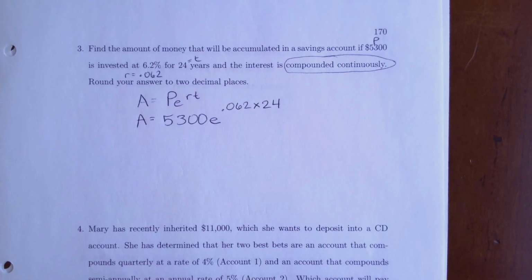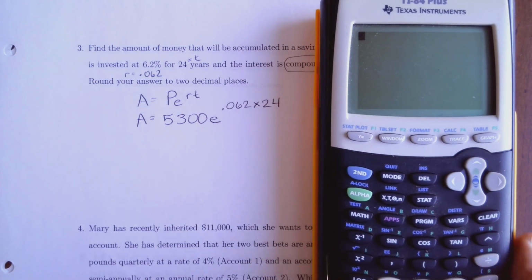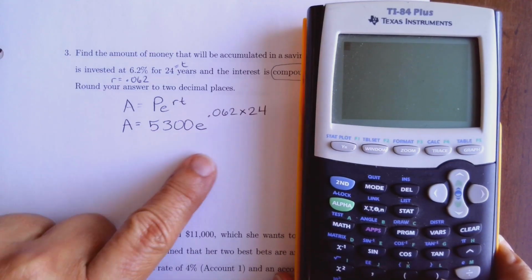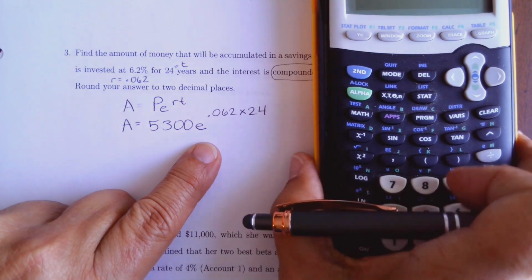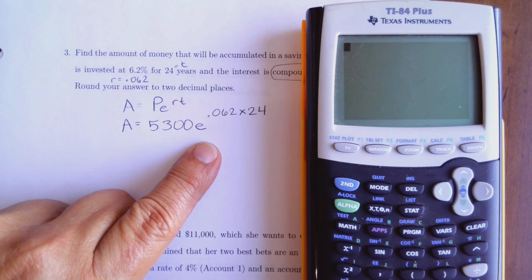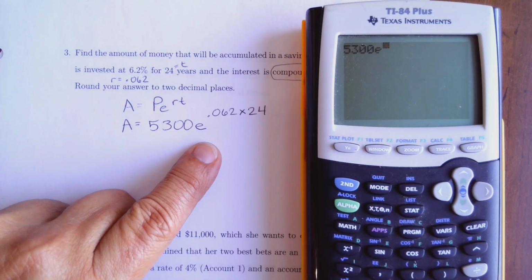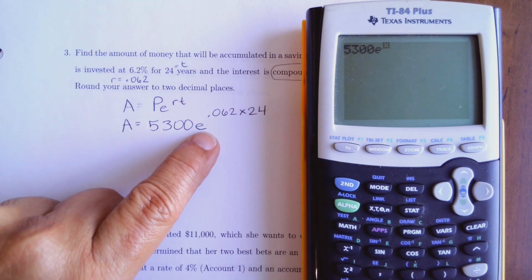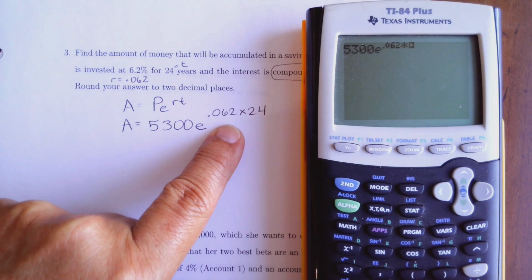Okay. Again, you can put that in your calculator, just as that is. So you can use either E button. Now, since I'm raising E to a power, I'm going to do second ln. Okay, I want the power there. So I'm going to do 5,300 and then do second ln, and that'll give you the power already. So now all I have to put in is 0.062 times 24.